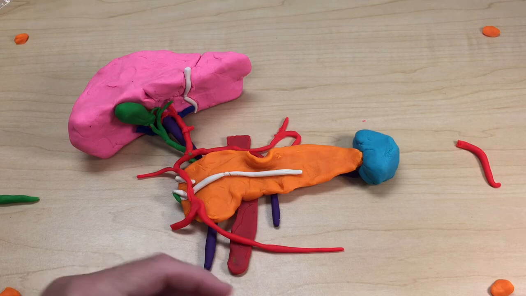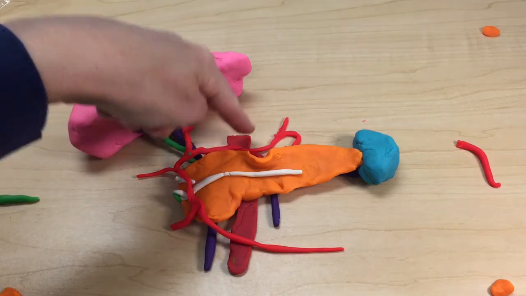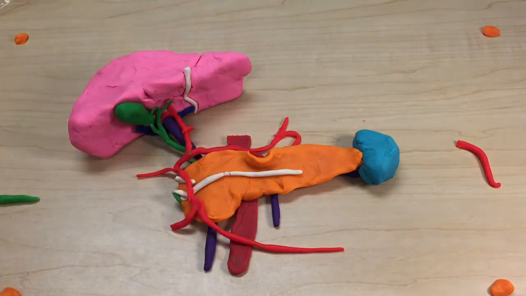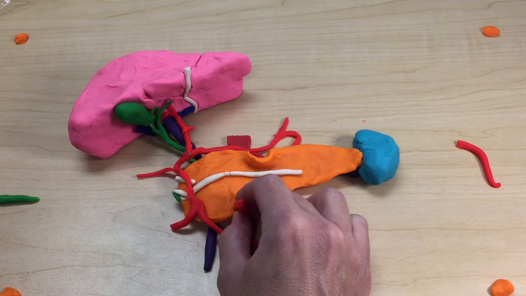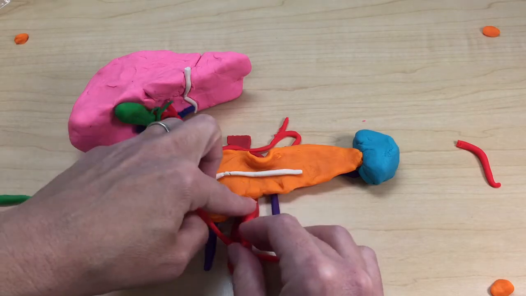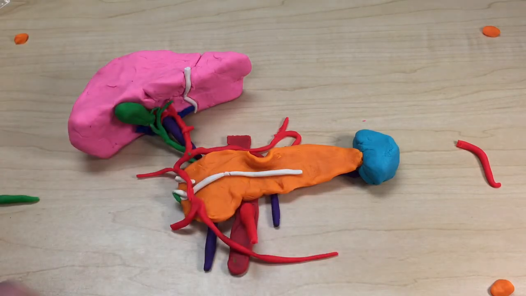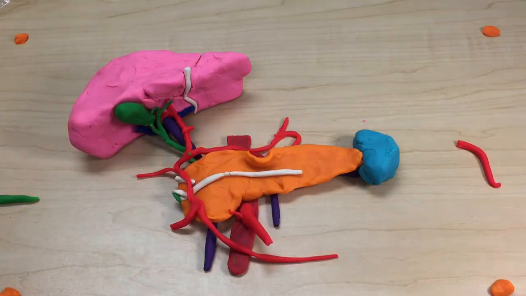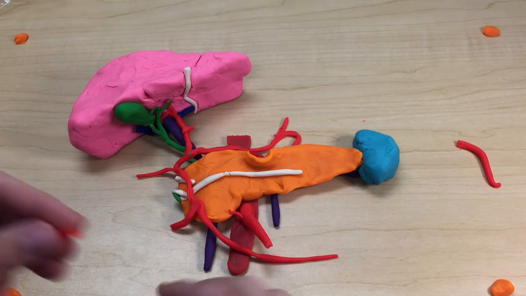So the second branch off of the abdominal aorta. The first one was the celiac trunk with left gastric, splenic, and common hepatic. The second one is the superior mesenteric artery. This artery is huge, and it's going to send off some branches that supply the pancreas. So what's interesting about the pancreas is that there is no one pancreatic artery. Instead, the pancreas gets its blood supply from lots of different arteries, right?